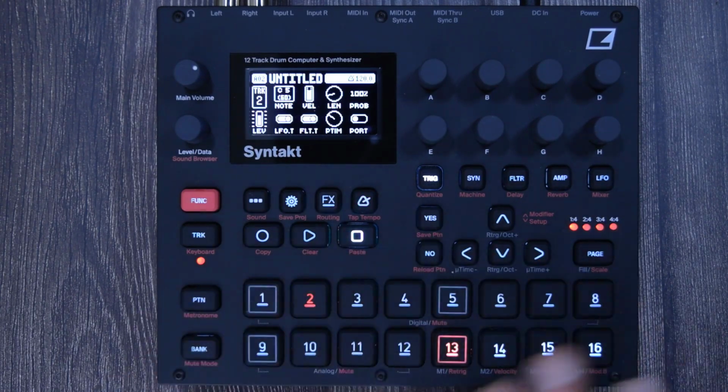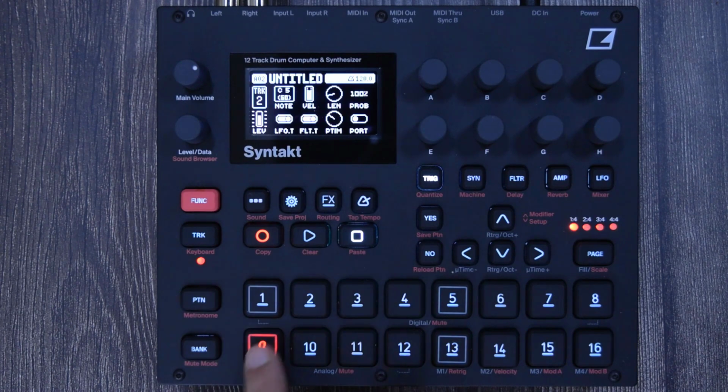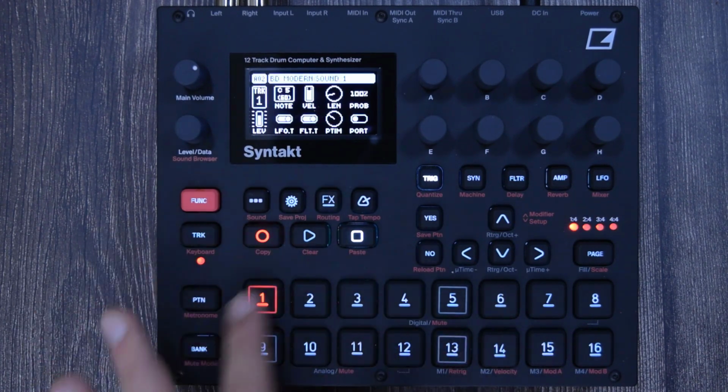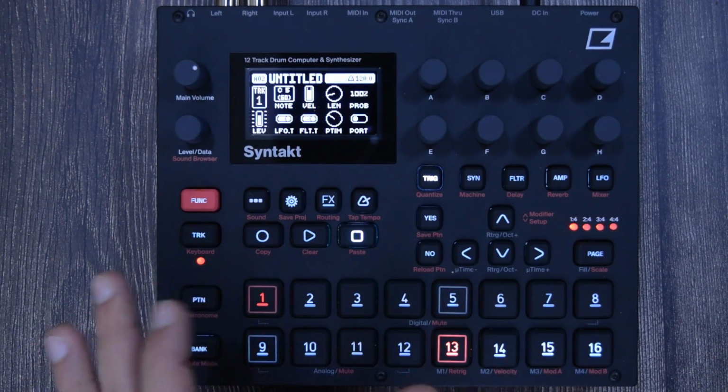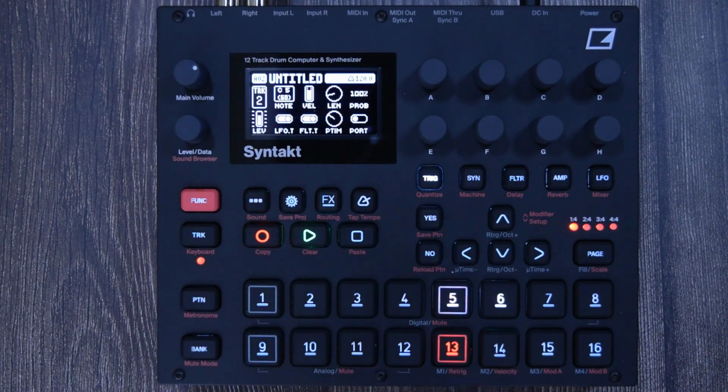So we're going to create an example right now, but what you need to be aware of is that this is a trig condition. So for example, pre and nei will react to it. So let's just first create an example. I'm going to go to maybe a four on the floor. Let me make sure I'm standing on the kick. A four on the floor. I'm going to go there to the snare. So we have a four on the floor.